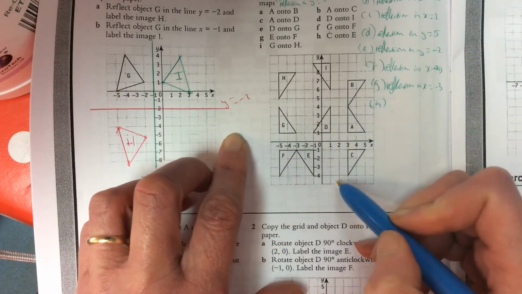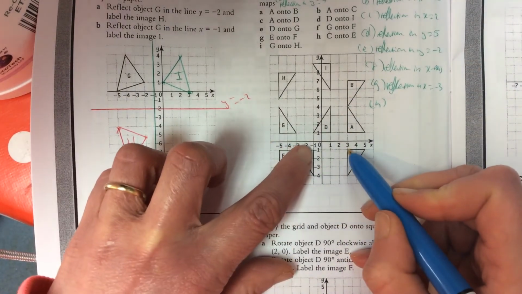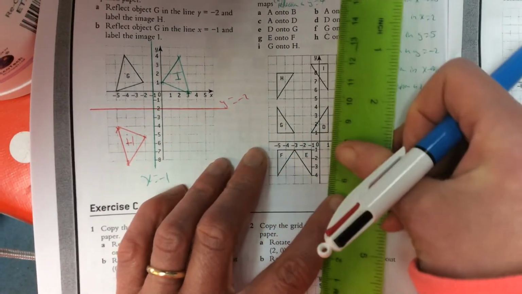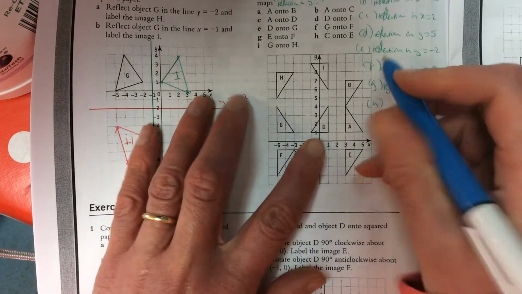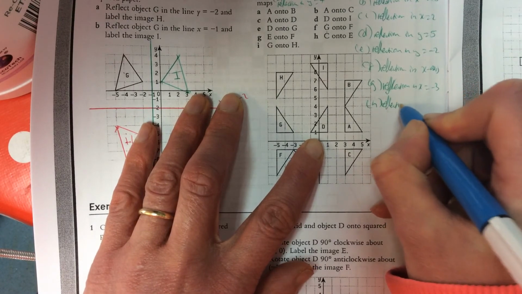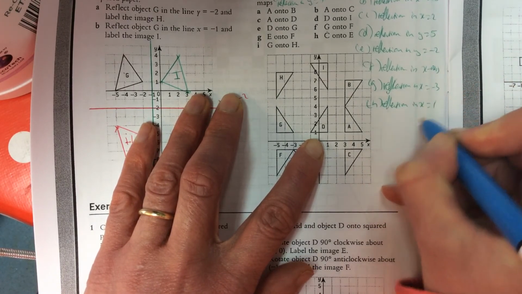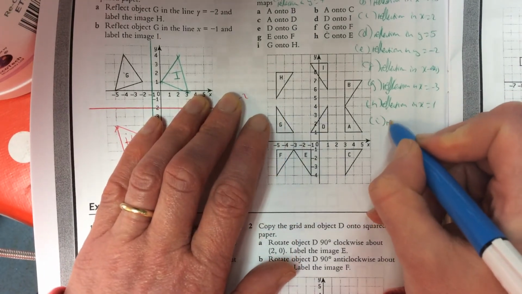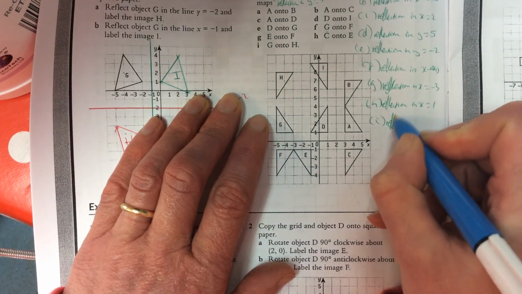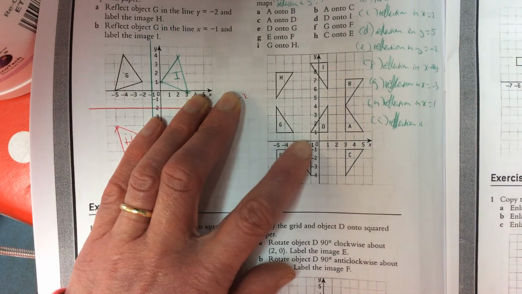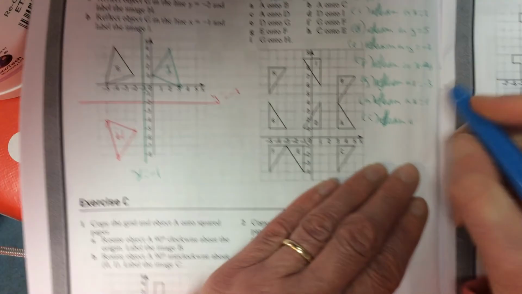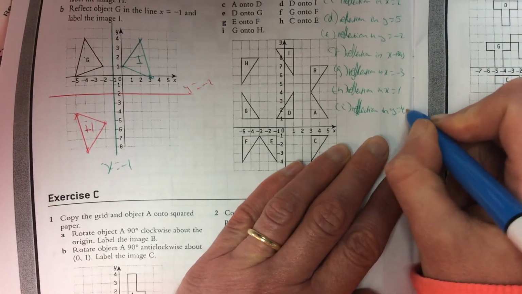H is going from C to E. So if I just sort of count in the squares there, it's a reflection in this line going through x equals 1. So it's a reflection in x equals 1. And I, G to H, it's a reflection in that there line going through the y-axis at 4.5. So 4.5.